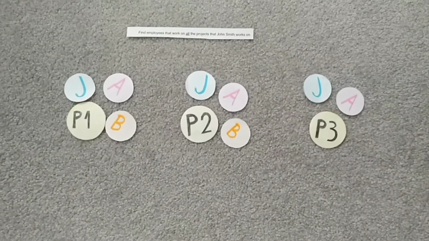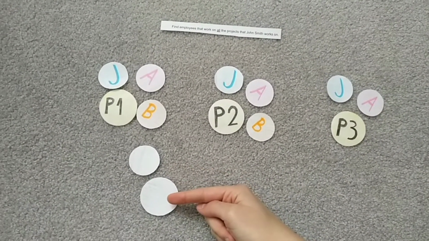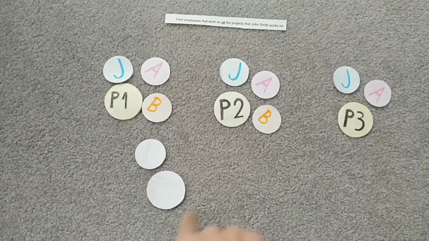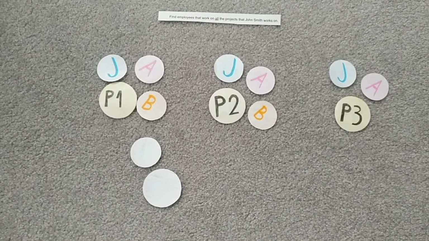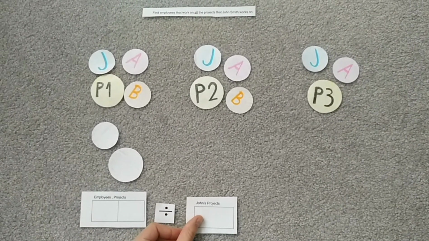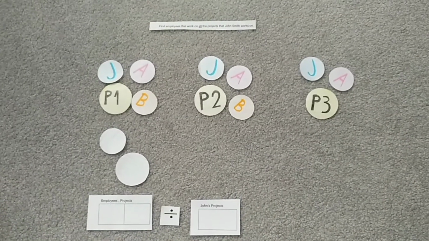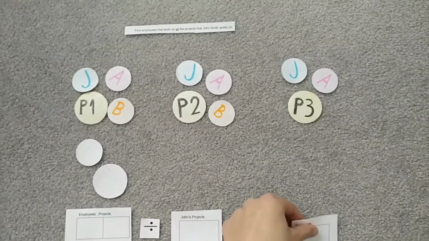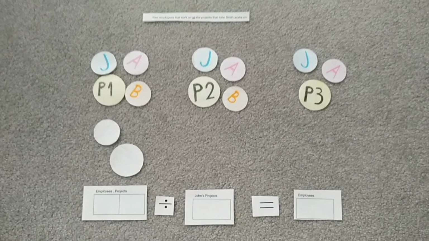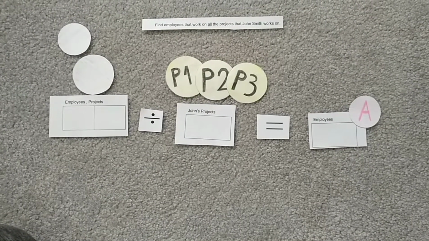We can do this division by first retrieving all the employees and the projects they work on. Just looking at this basic shape, we know what we have to retrieve. Next, we can divide it by John's projects, which are represented by these 3 big circles. This will basically give us all the employees that work on all the projects that John Smith works on. In this case, the result is employee A.